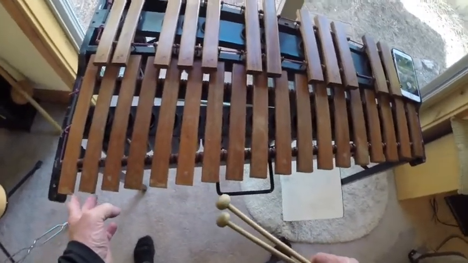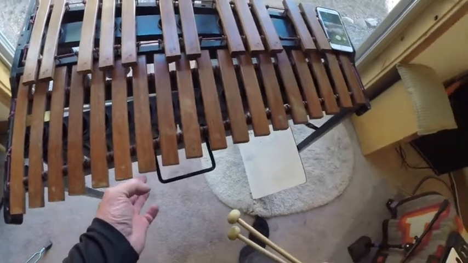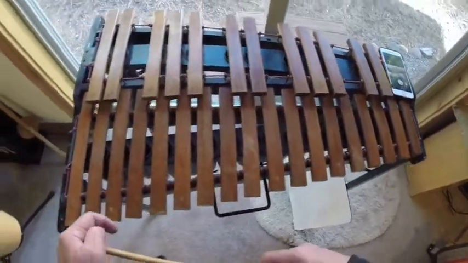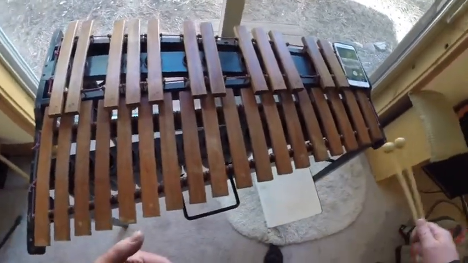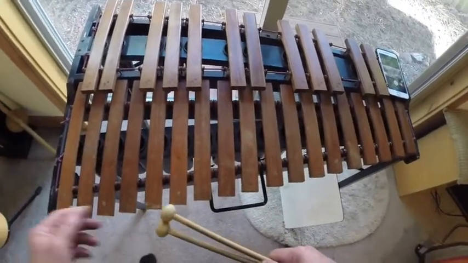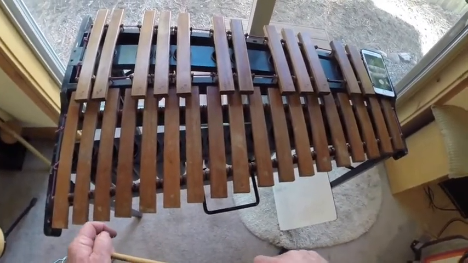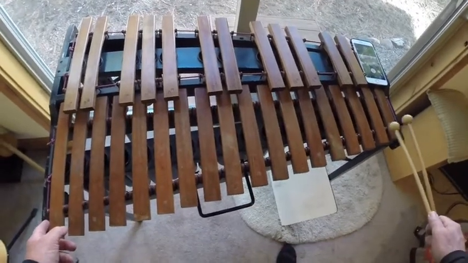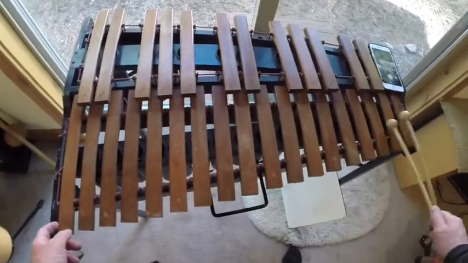So the marimba has these keys of different sizes, right? And this is kind of quiz time, and I want you to predict which key size has the highest and lowest note. Once again, what's the relationship between the size of the key and the note? Okay?